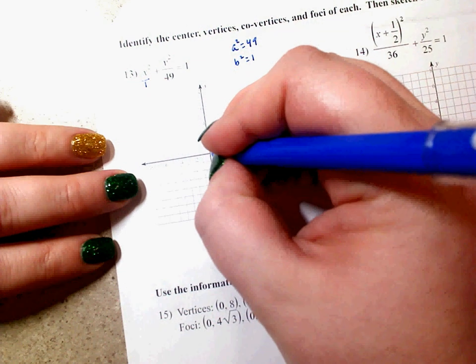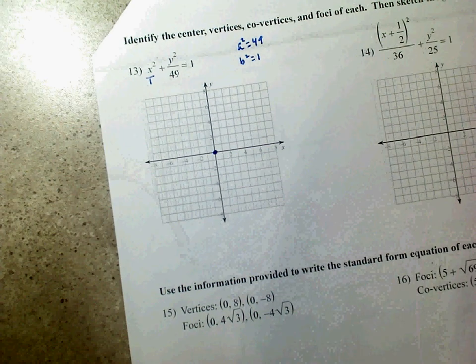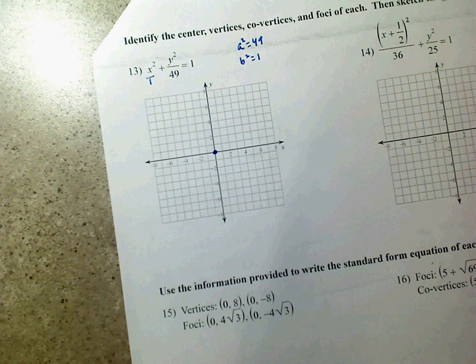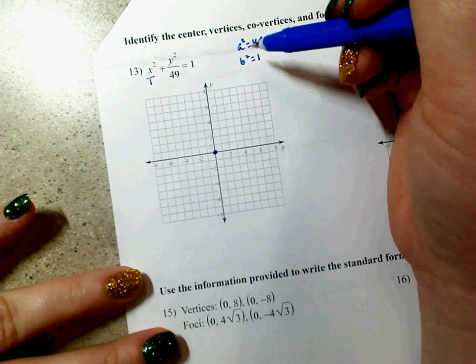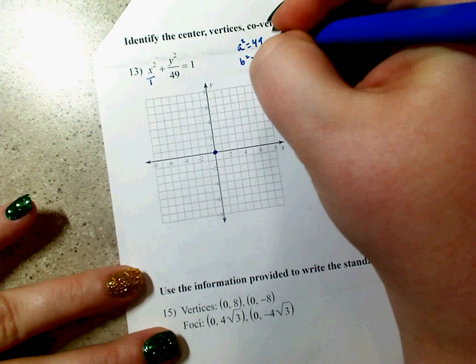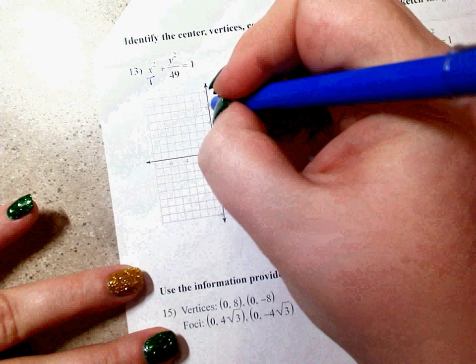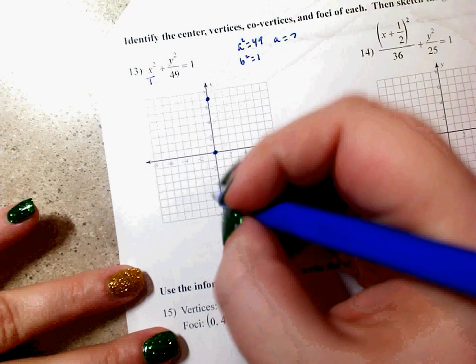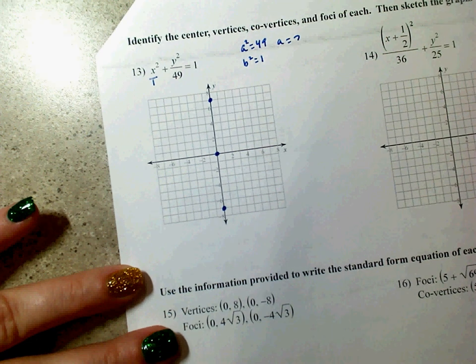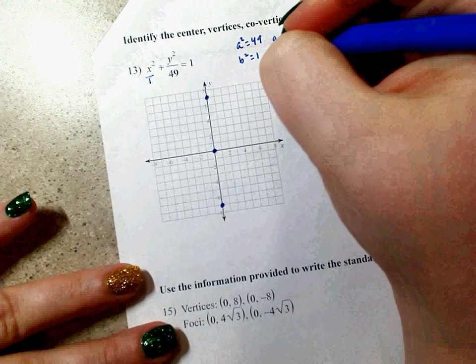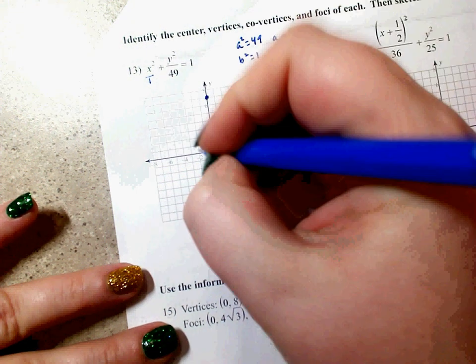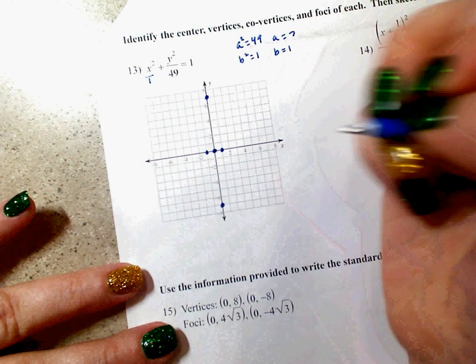Okay. So if my major axis is vertical and a squared is 49, that means a is 7. So I'm going to go up 7 and down 7 to get to my major vertices. And if b squared is 1, that means b equals 1. So I'm going to go left 1 and right 1 to get to my minor vertices. The only thing I still need to find are the foci.